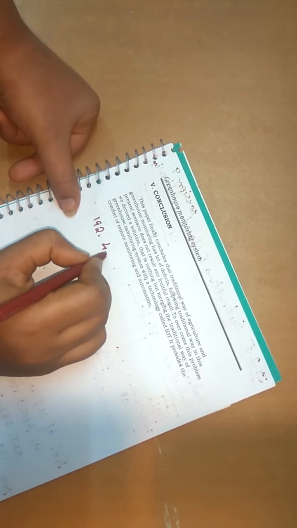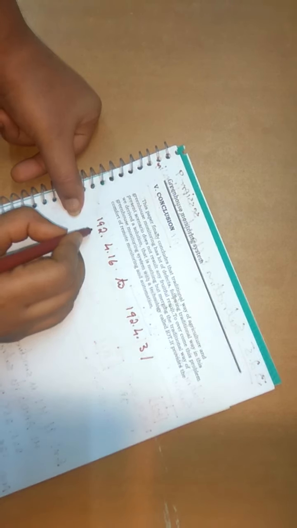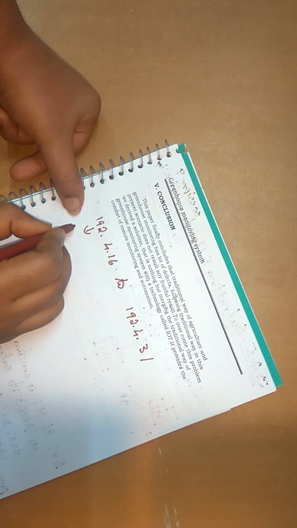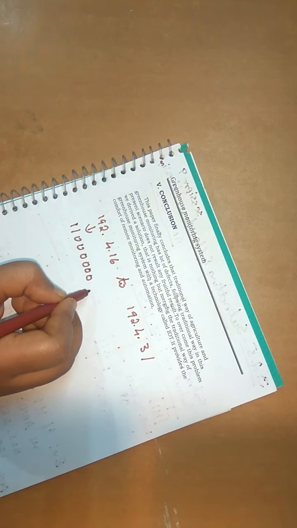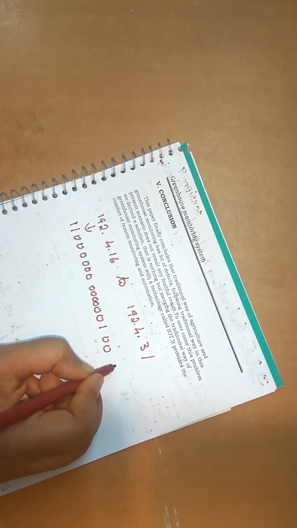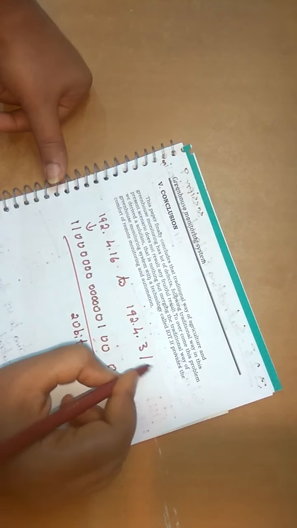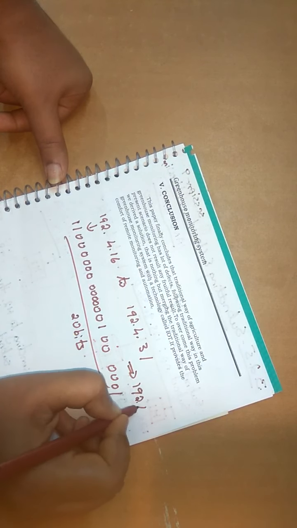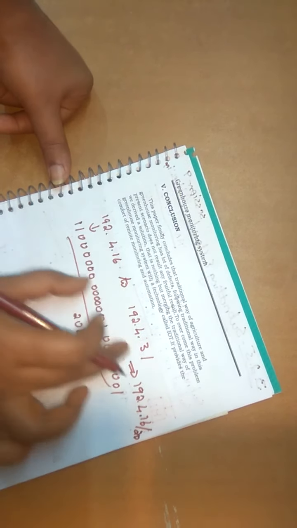Now we will explain with another example. See, 192.4.16 to 192.4.31. When you convert this, this will be 8 bits, 11000. So these 20 bits will be common for all these nodes. So how can we represent this now? 192.4.16/20. 20 bits is the common prefix for all the hosts which come under this range.